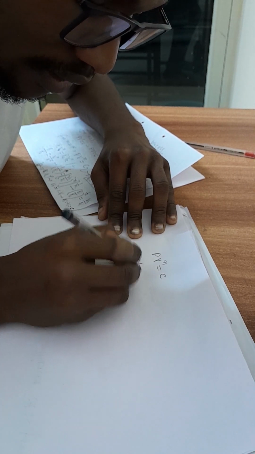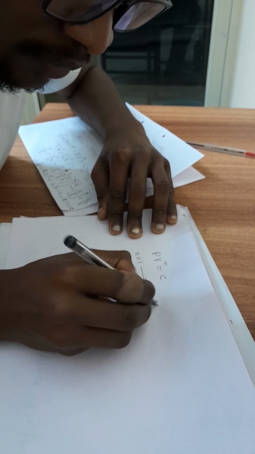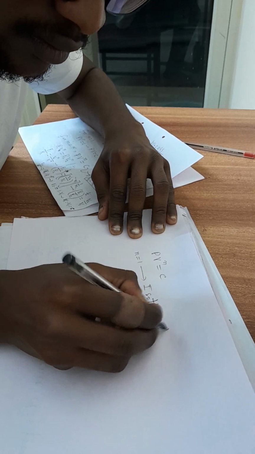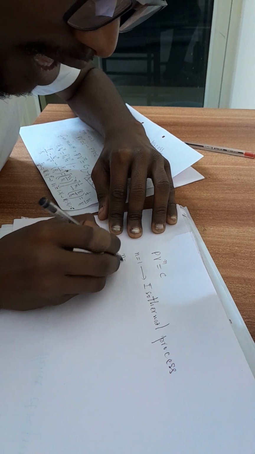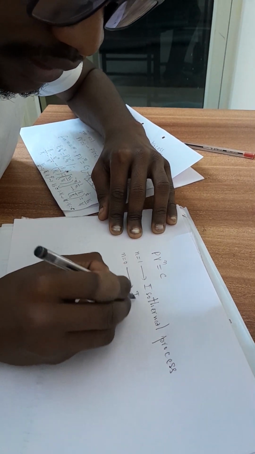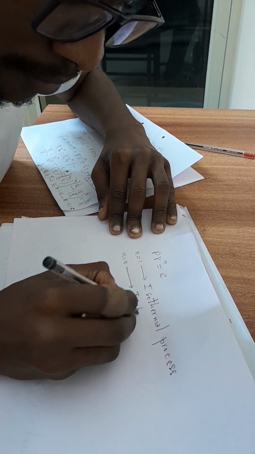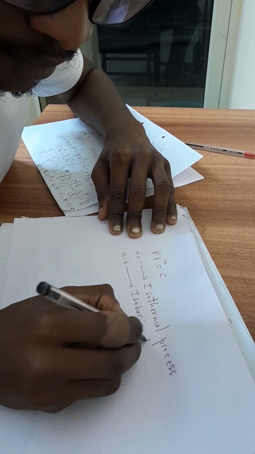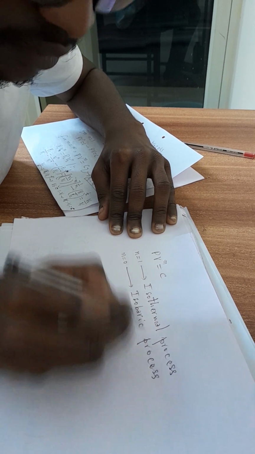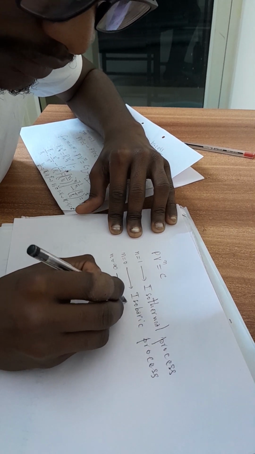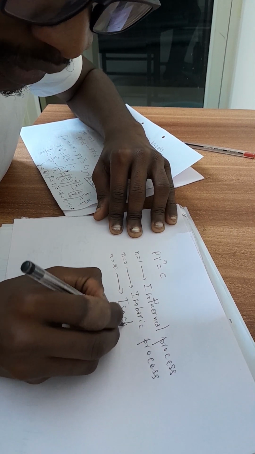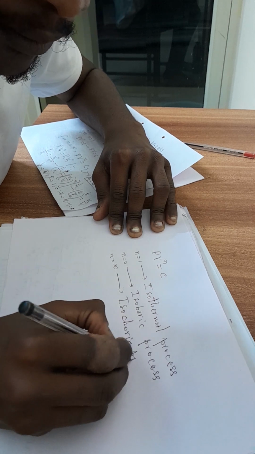N equal to 1, this is isothermal process. N equal to 0, this is isobaric process. N equal to infinite, this is isochoric process.